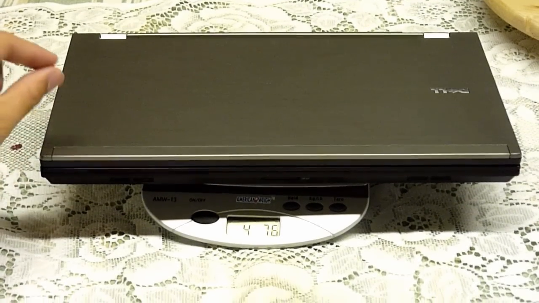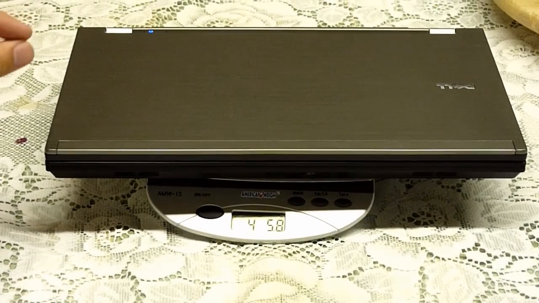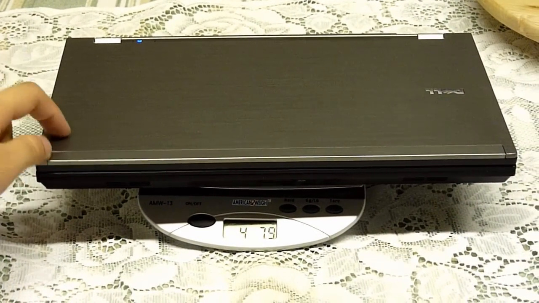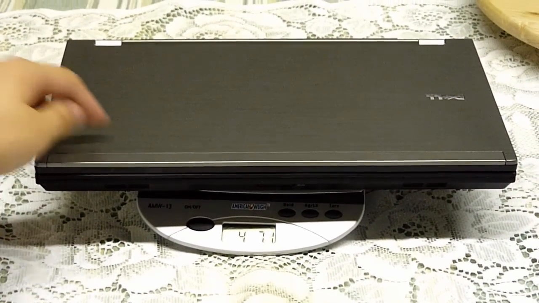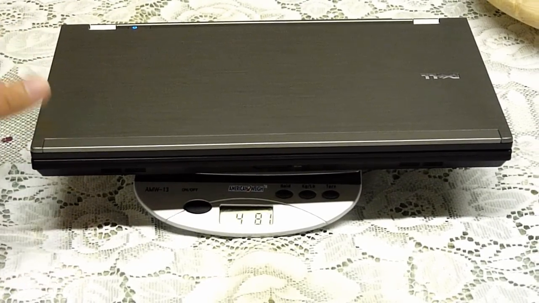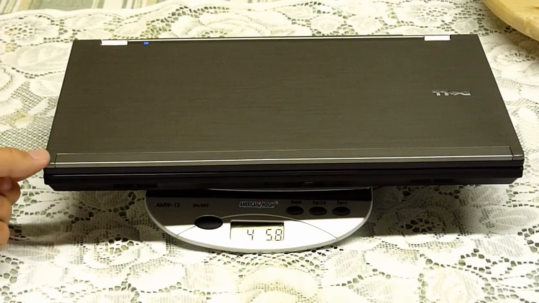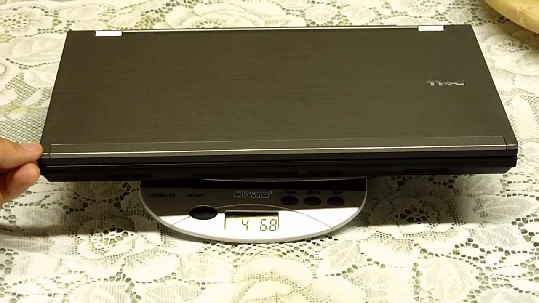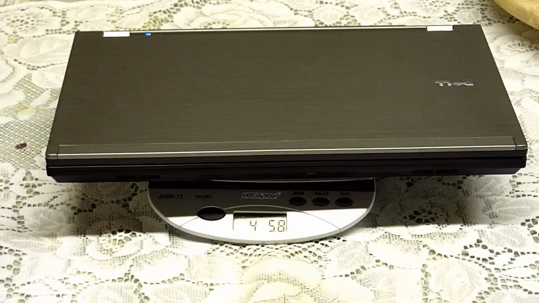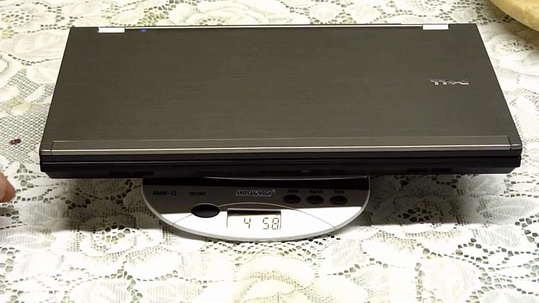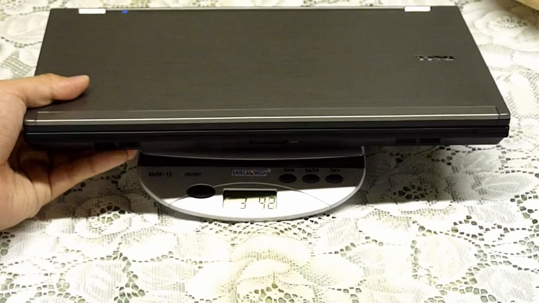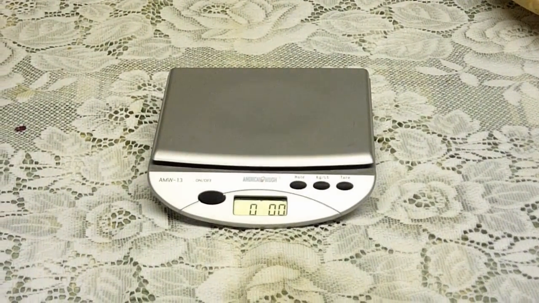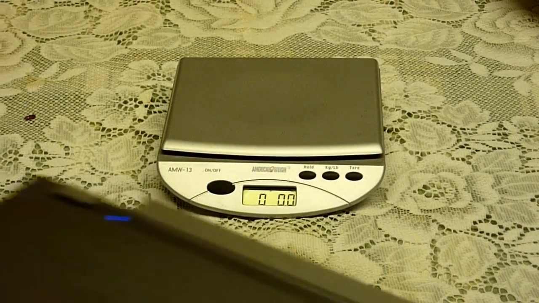The E4300's screen was pretty thin, so I could easily press in and depress the screen. This one is much more hardy and heavy duty, so it's about an 8-ounce difference between the E4310 and the E4300. So that was 4 pounds, 5.8 ounces.